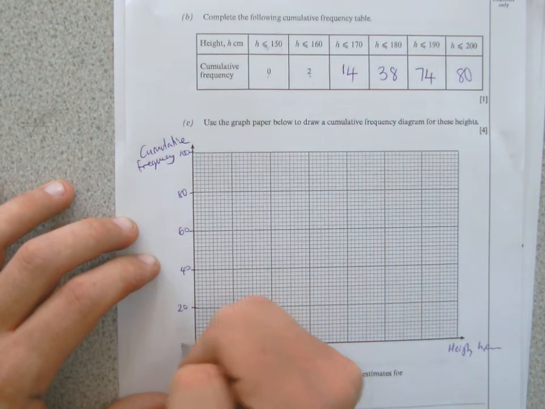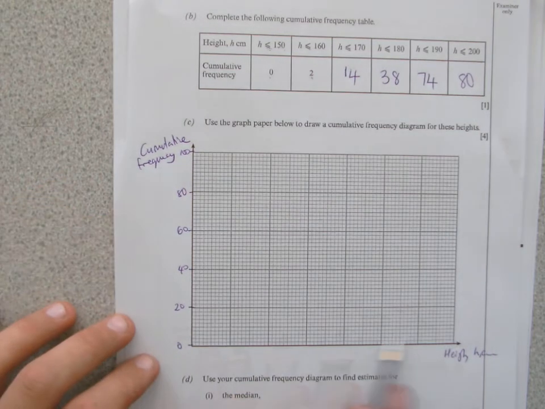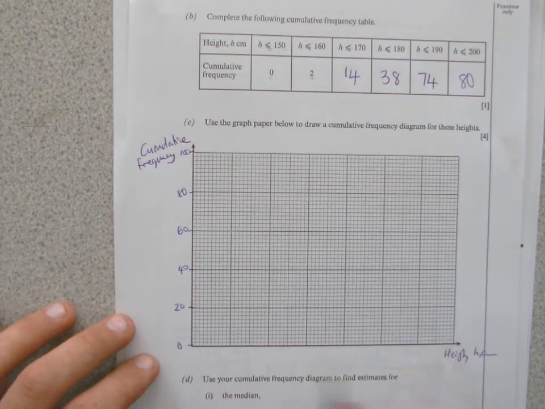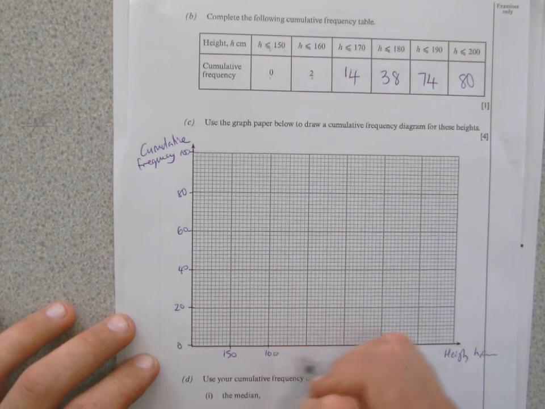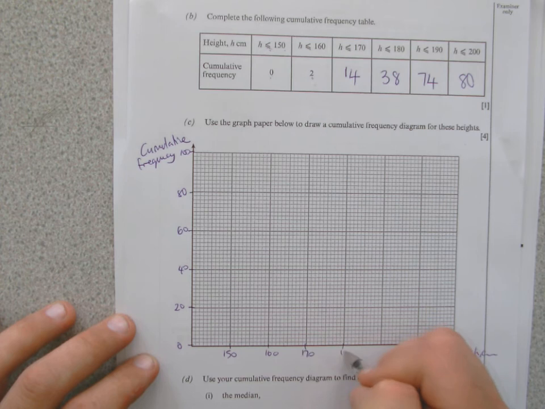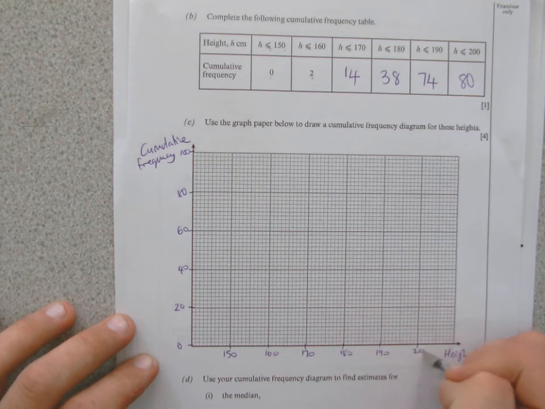That will be 0. On the bottom our scale needs to go up to 200. And we don't necessarily have to start at 0 with our scale. So we could start there at 150, 160, 170, 180, 190, 200.